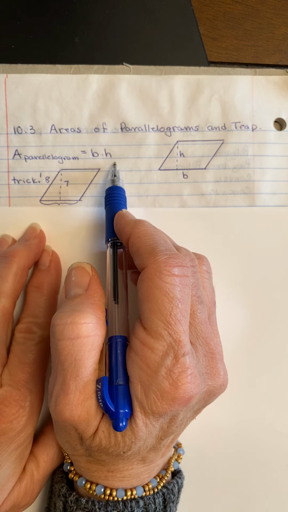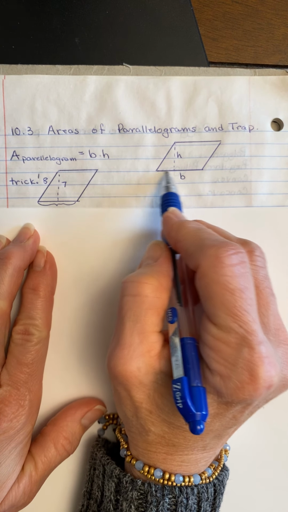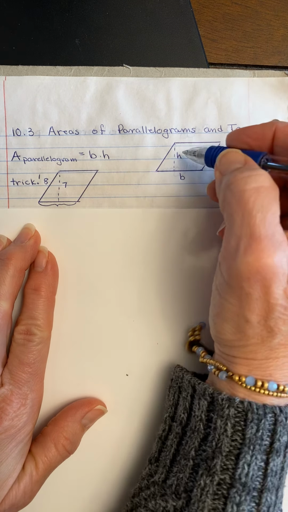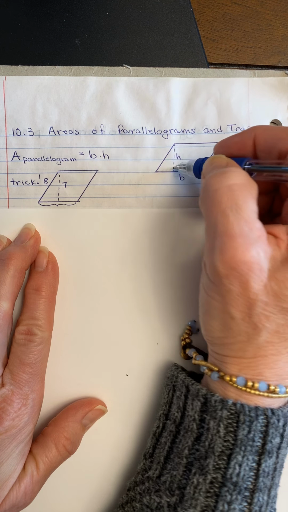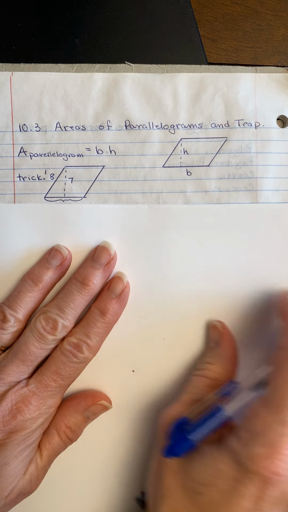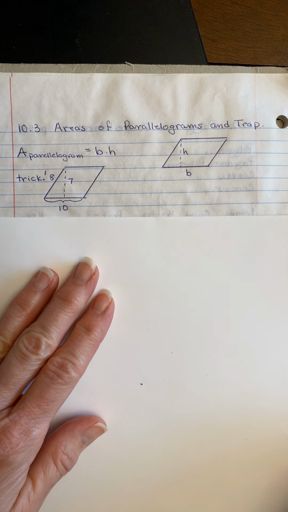Base times height. The base again, these bases, it doesn't matter which one you use because they're the same, but the height is straight up and down. So let me clue you into a trick. Every geometry student has been tricked in this way.